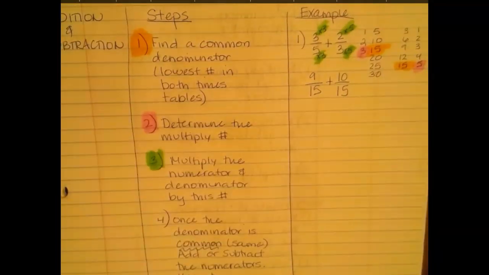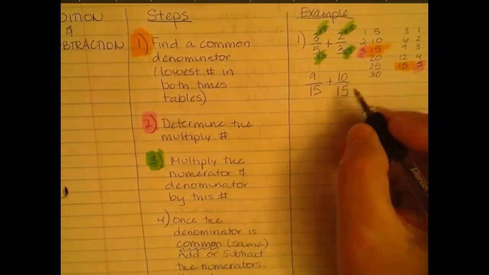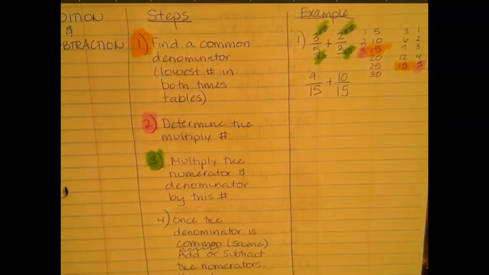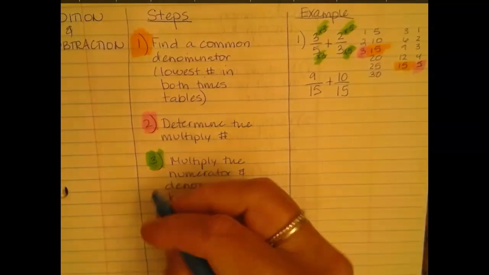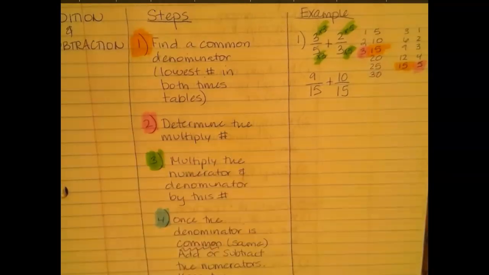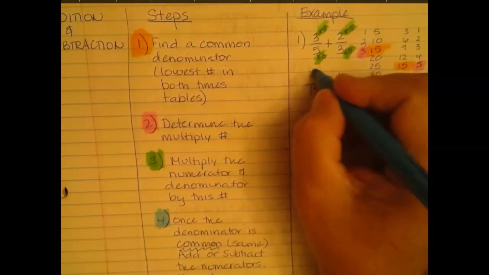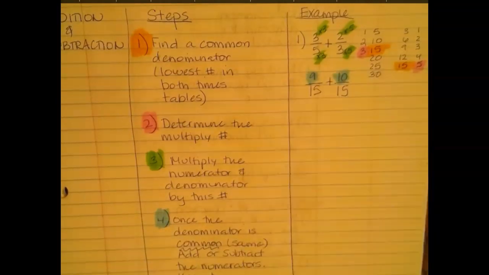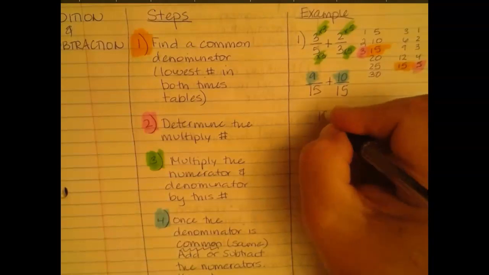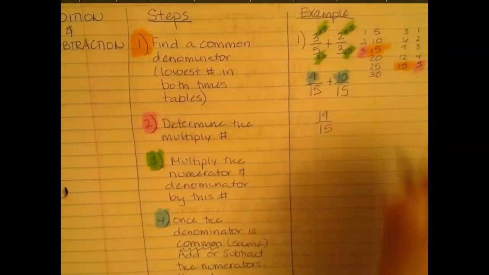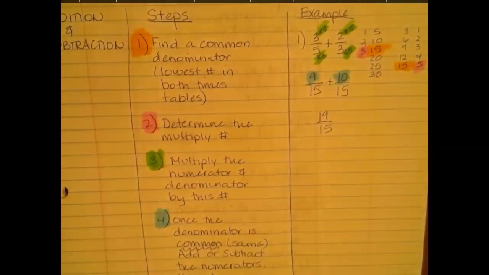Step 4 says once the denominator is common or the same, then you just add and subtract the numerators and keep the denominator the same. So step 4 is blue for me. I am going to add the numerators right now. So I'm going to get 19 over 15. Add the numerators, keep the denominator the same.